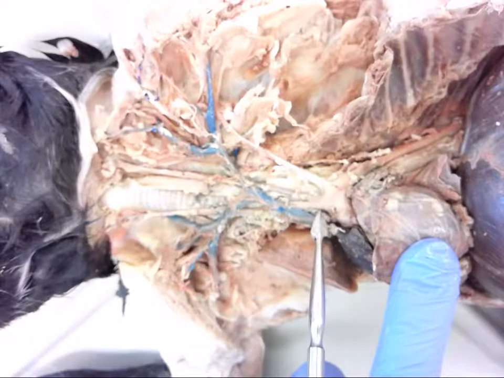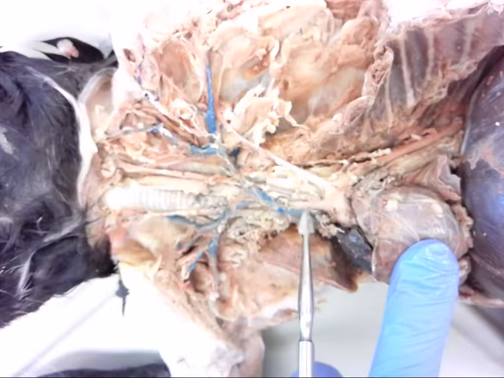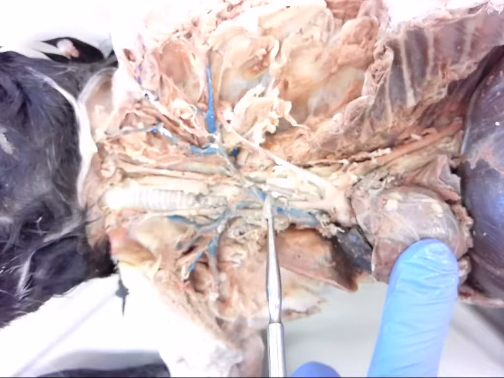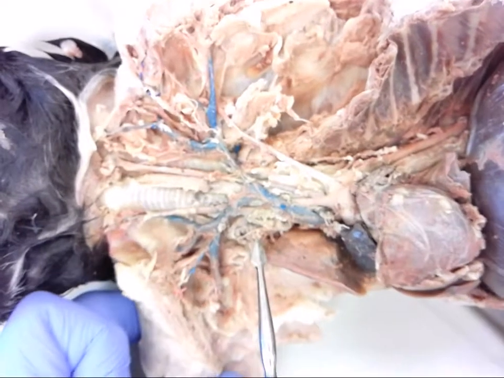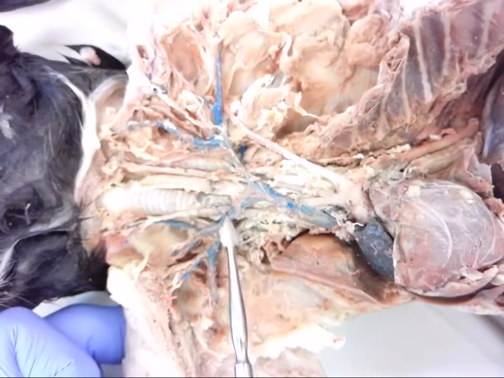Off of that, your two branches are your brachiocephalic and your left subclavian. The brachiocephalic is going to branch here prematurely into the left common carotid, and then a little bit higher up here we will have the right subclavian and the right common carotid.